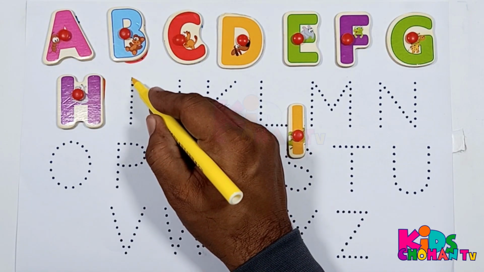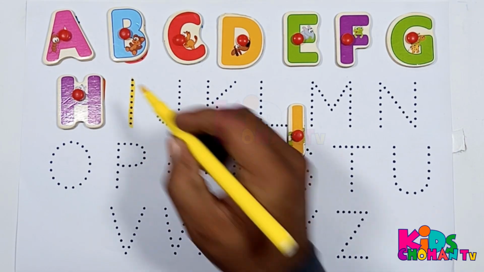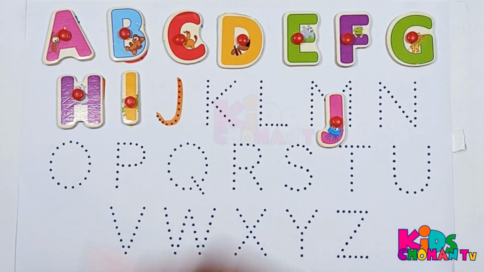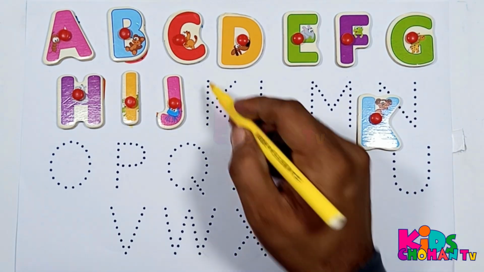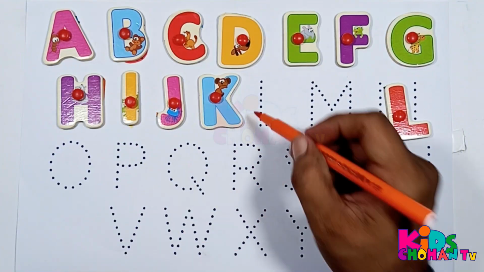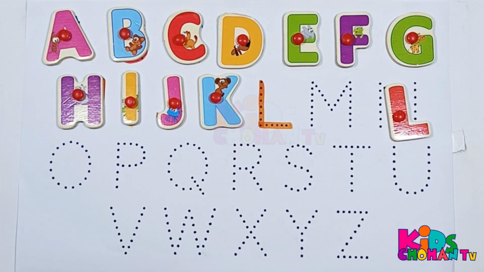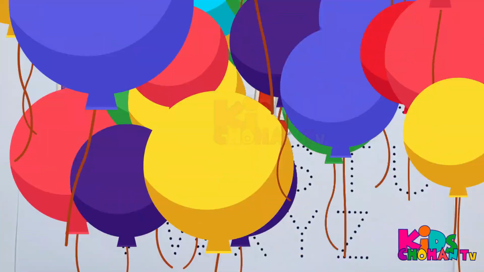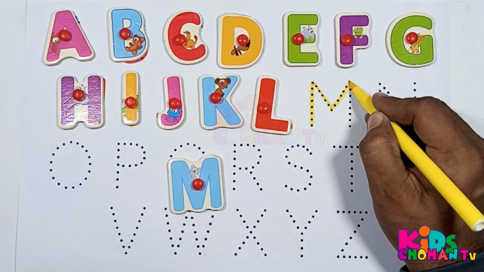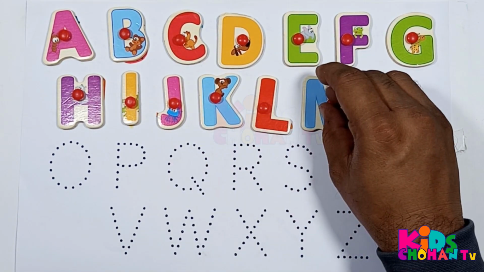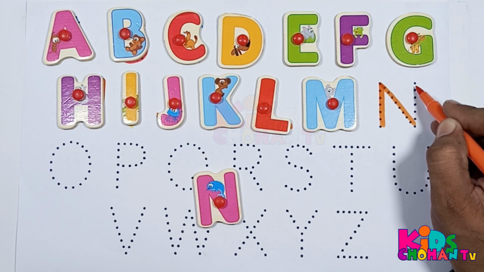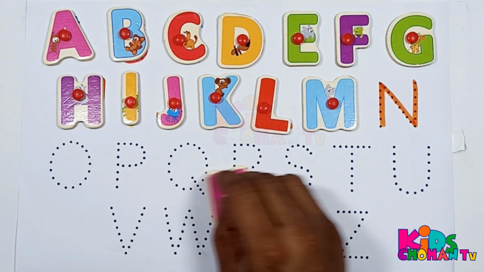I. Kids, we are tracing letter I. This is letter J. Now kids, we are tracing letter K. Kids, this is letter L. Now kids, we will trace letter M. This is letter M. Kids, now we are tracing letter N. This is letter N.